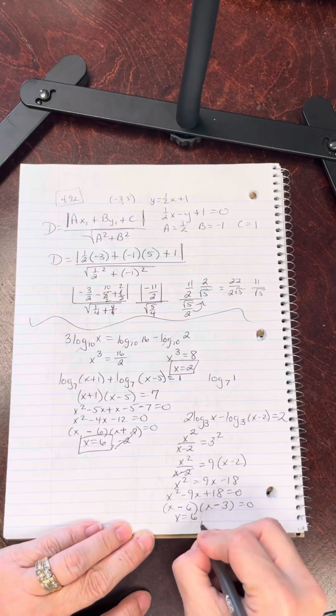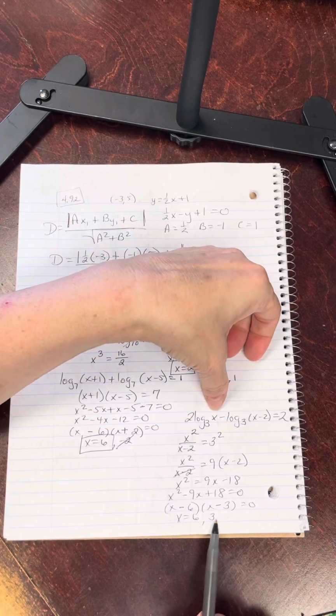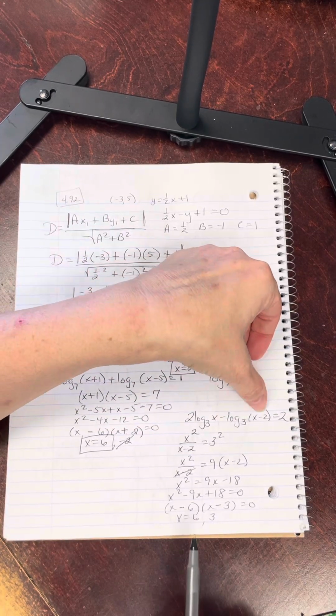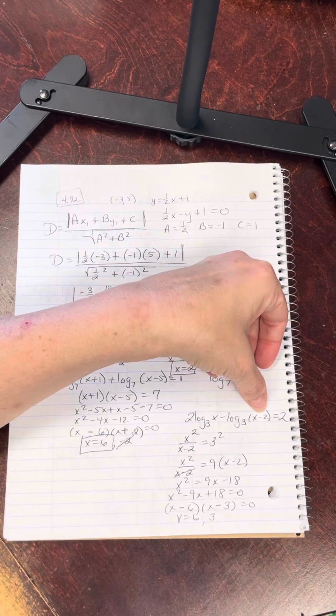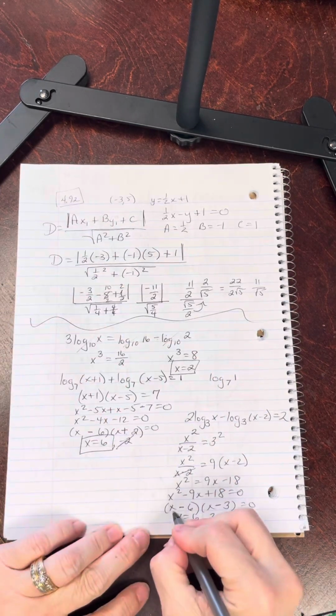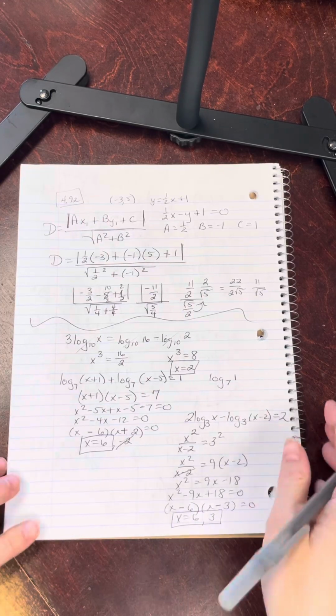x equals 6 and x equals 3. Toss back in. Both are positive, so with a single x, no problem. 6 minus 2 is good. 3 minus 2 is good. So neither answer gets thrown out. That tells me I have two different answers for those.